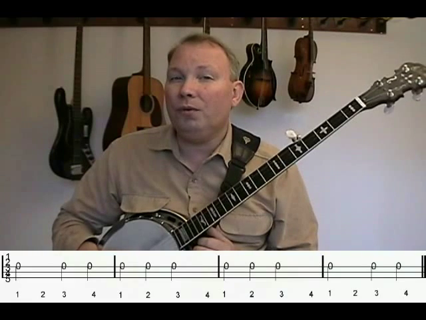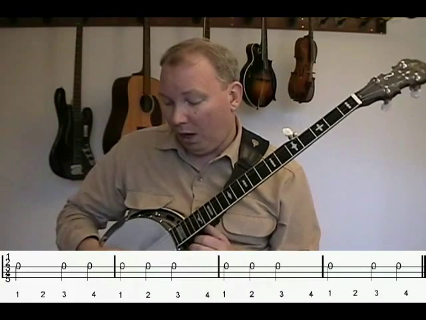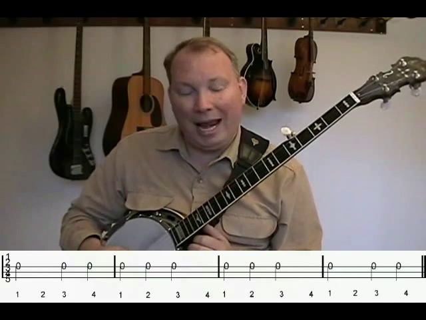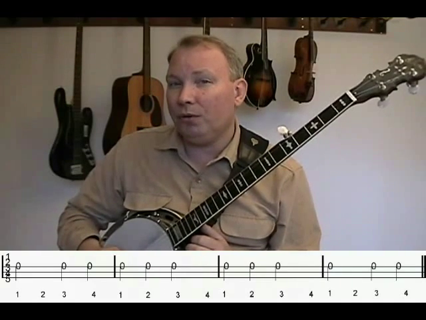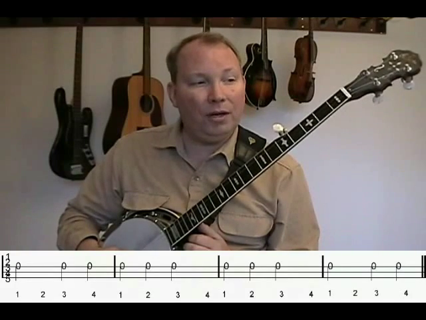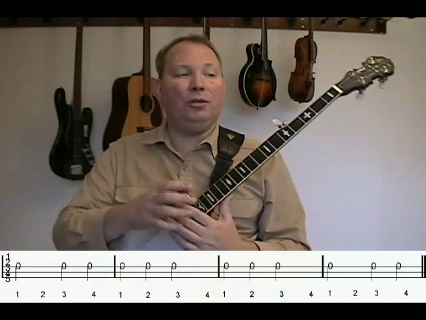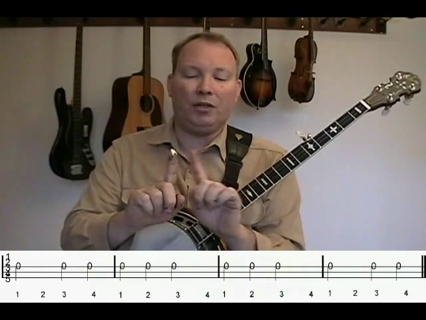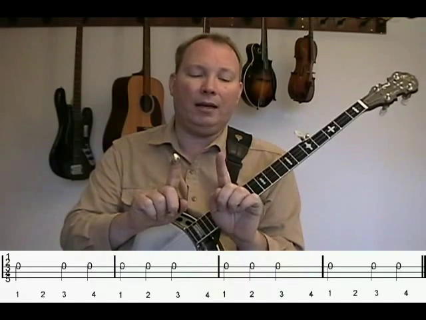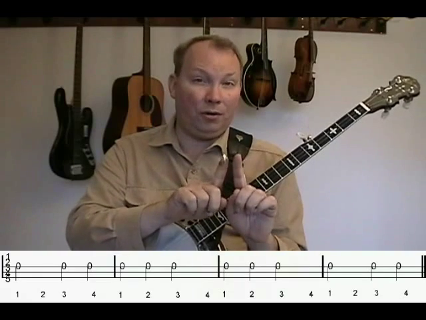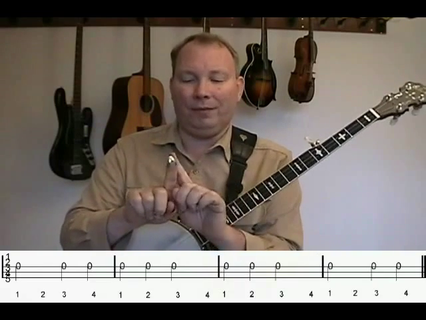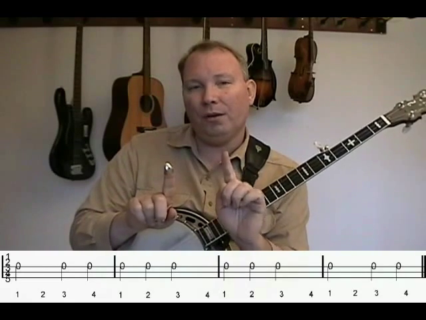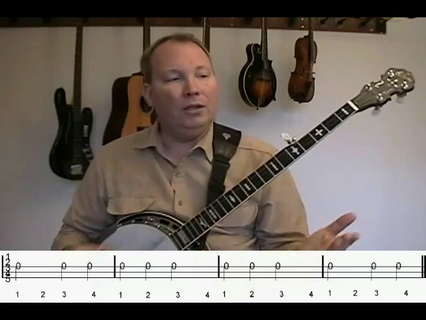1, 2, 3, 4. 1, 2, 3, 4. That's a half note, 1, 2, and then 2 quarter notes, 3, 4. Now when you look at the tablature, can you see how the first note has more space between it and the second note than the second note has to the third note? That's like an interval of holding that first note for 2 counts. 1, 2, 3, 4.